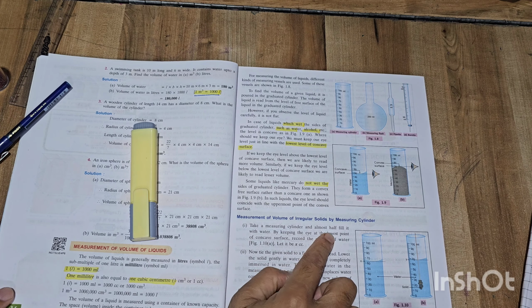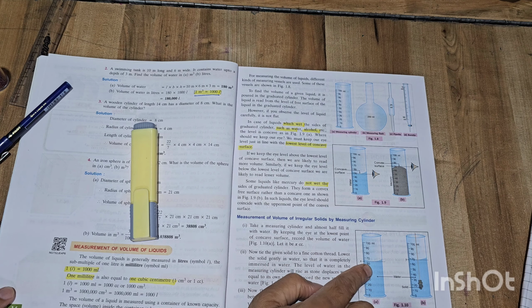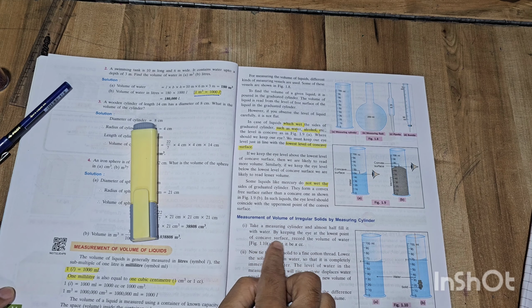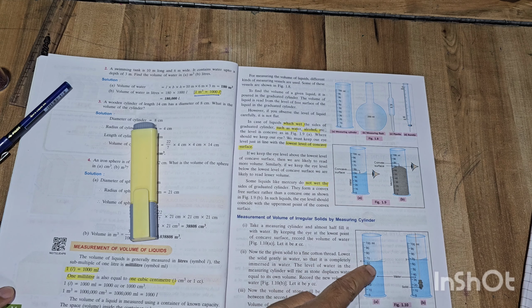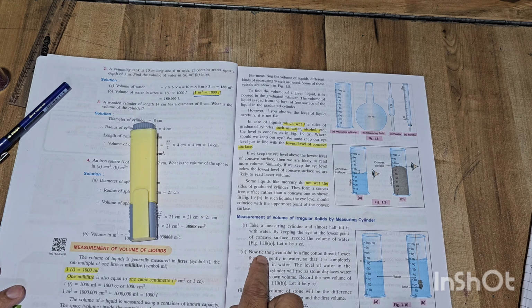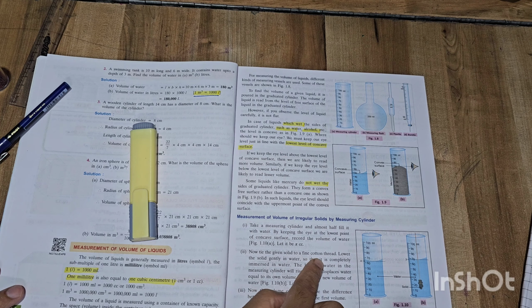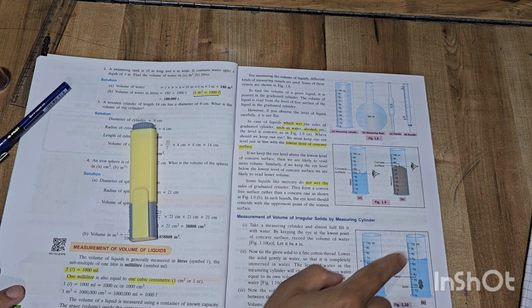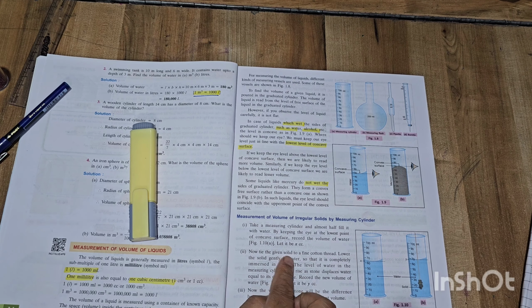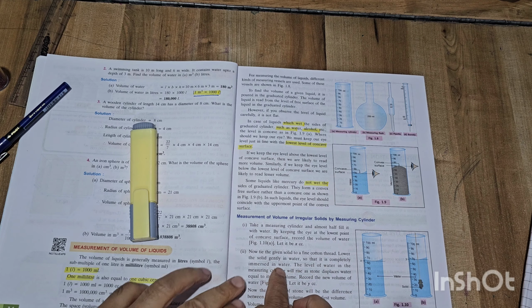Take a measuring cylinder and almost half fill it with water. By keeping the eye at the lowest point of the concave surface, record the volume of the water. Let it be x cc. Now tie the given solid to a fine cotton thread, and lower the solid gently into the water so that it is completely immersed.